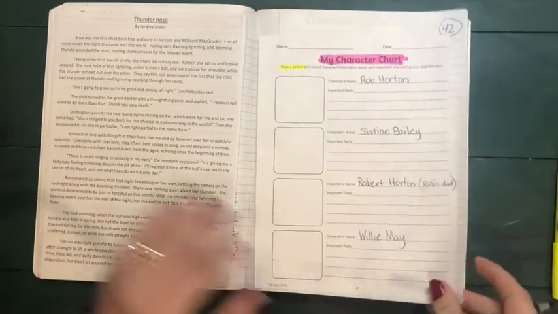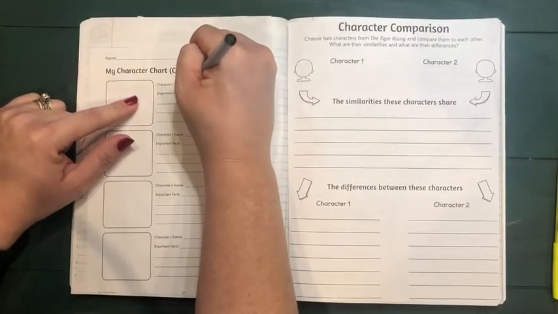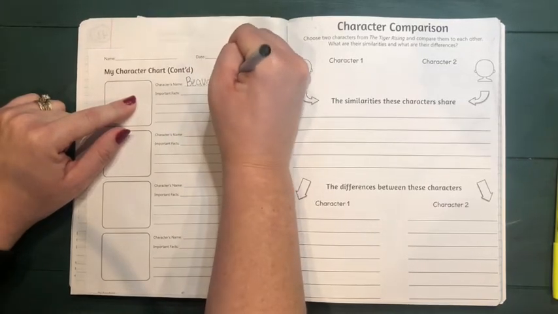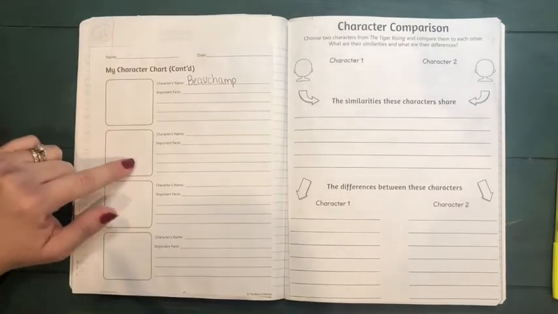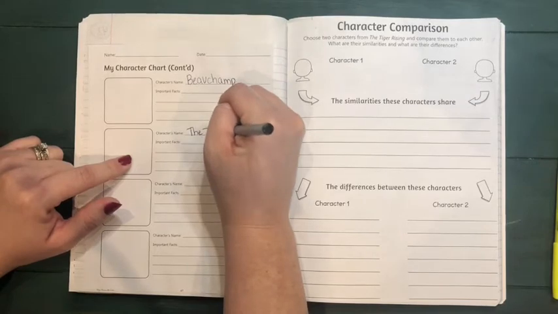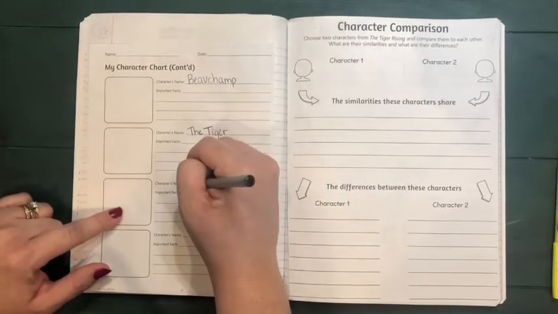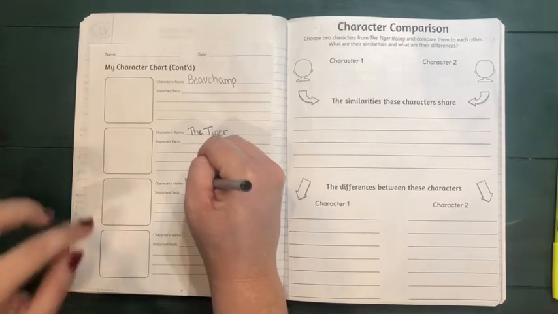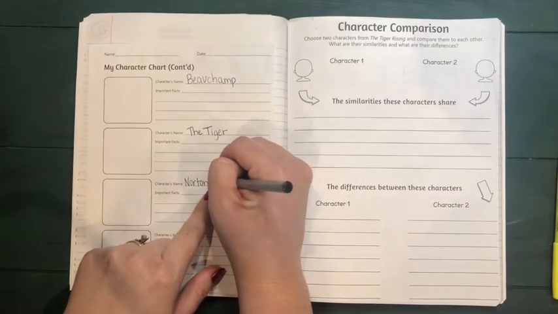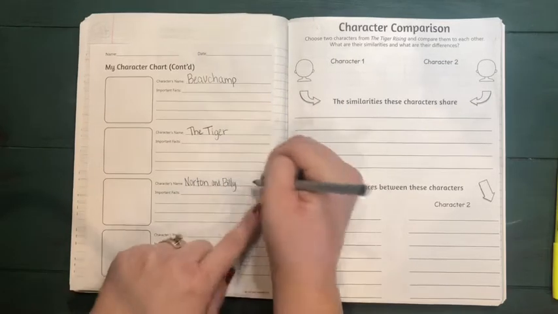Then you're going to turn your page. We're going to then write the next character is Beauchamp. And then of course we have what Beauchamp is keeping in the cage, which is the tiger. Then we have the three Munger boys, so we're going to kind of put them together since they're always together and kind of described as the same type of person. So Norton and Billy, three Munger.